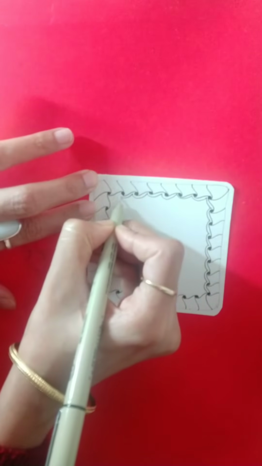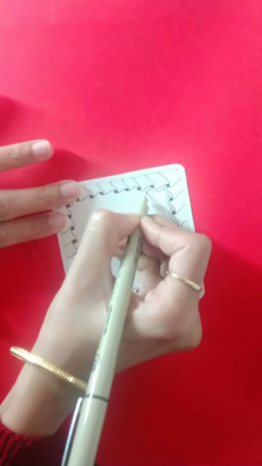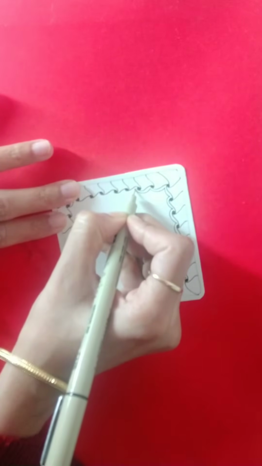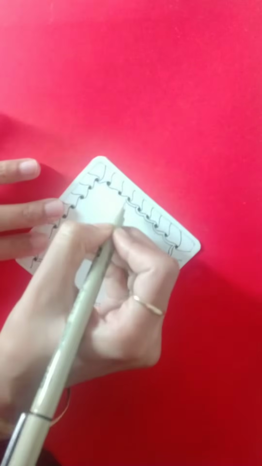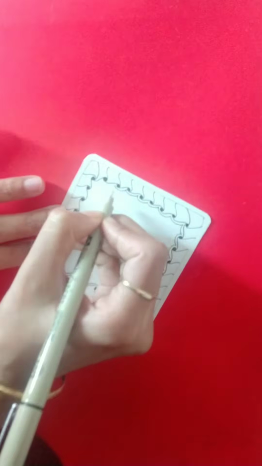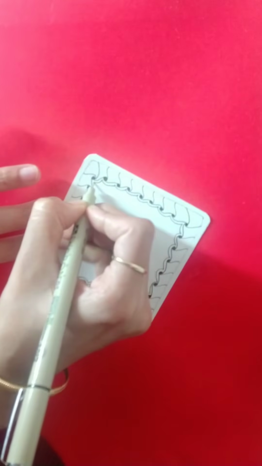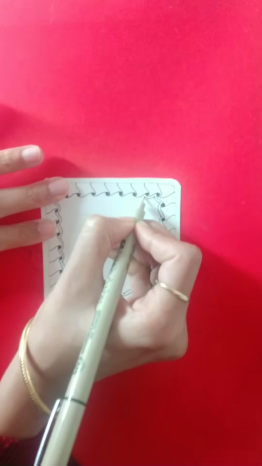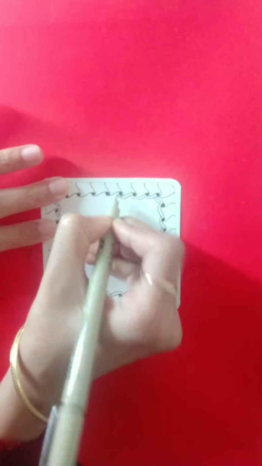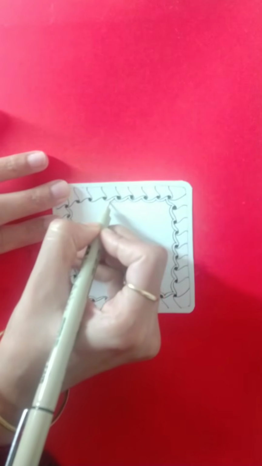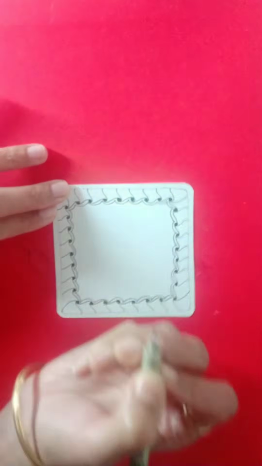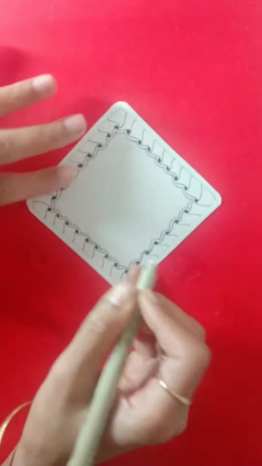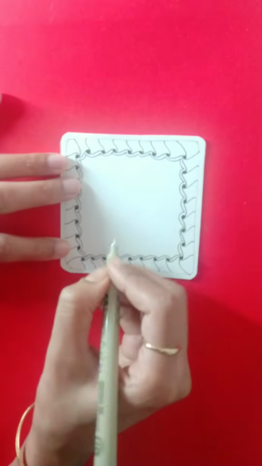So I'm going to draw a border inside, or an aura, right? Like this. And now I'm going to draw some angel fishes inside, right?